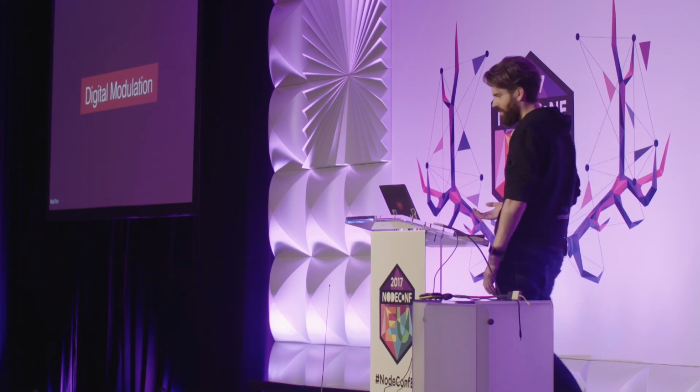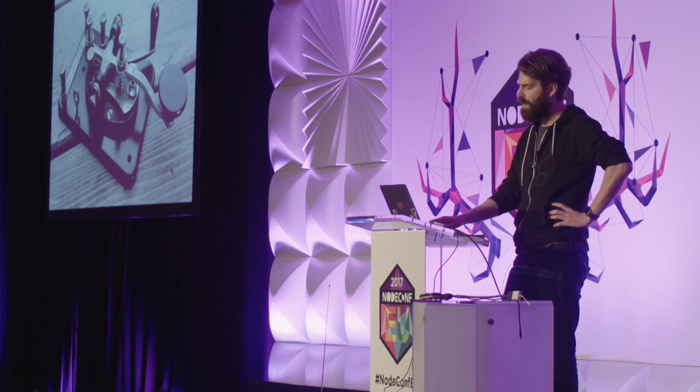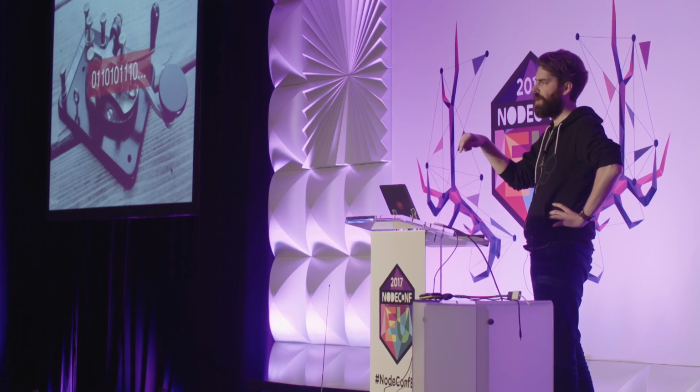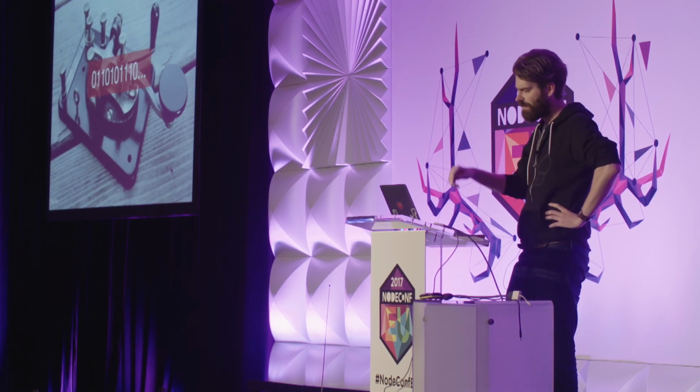But what about digital? So digital modulation is close to the same, but a little bit different. So what's the most simple form of digital modulation? Let's go back to our telegraph key here. If you think about it, it's basically a bunch of ones and zeros. Either the circuit is connected or it's not connected, right?